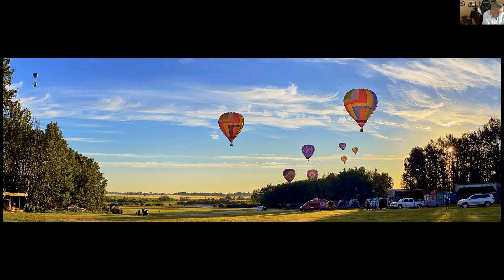them together. I don't use Photoshop, I use Affinity Pro, which is very similar. So I stitched them together in Affinity Pro after, and this is the image I came up with.